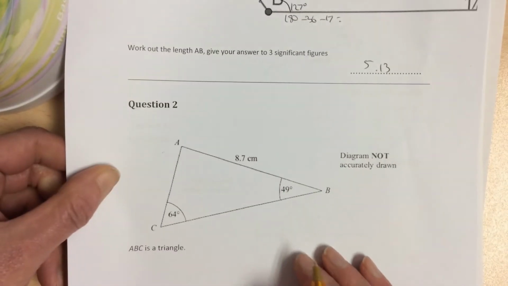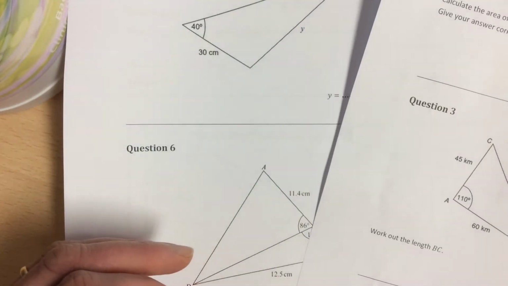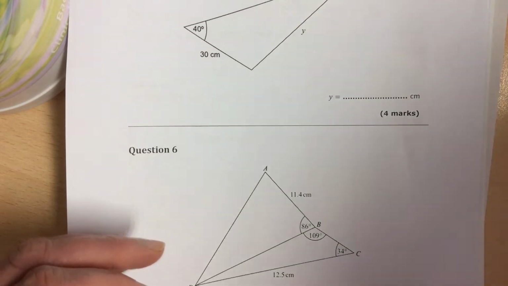The next one, number 2. And what are they looking for in number 2? They're looking for the area. We'll leave out number 2, so I haven't shown you that yet.